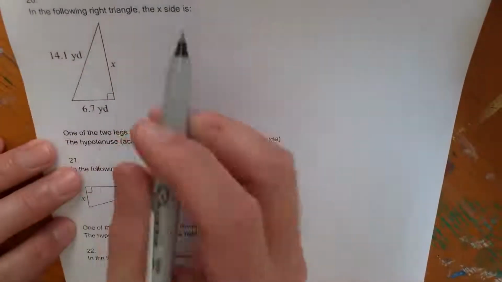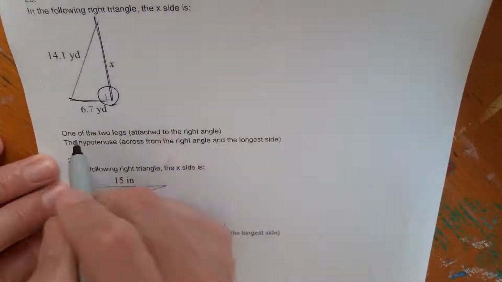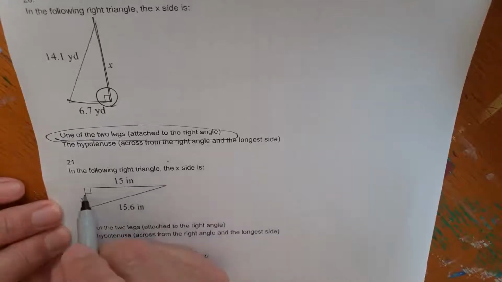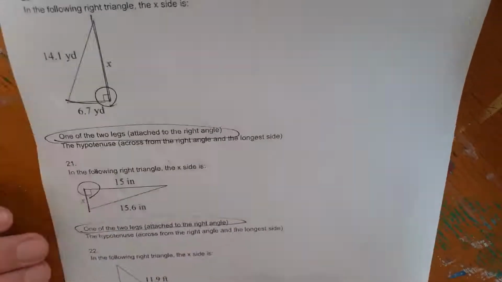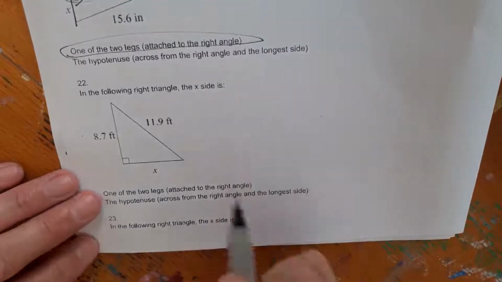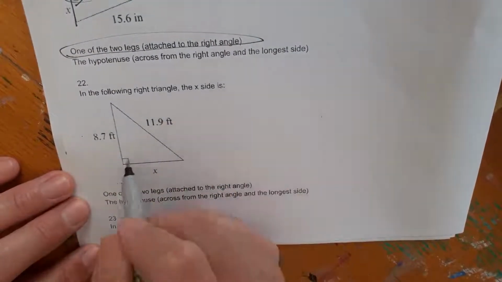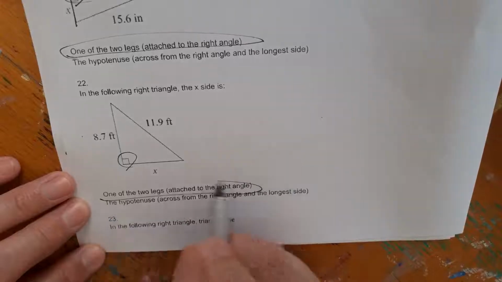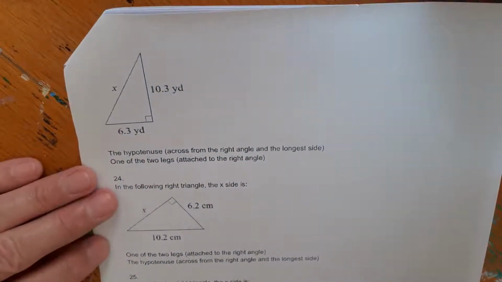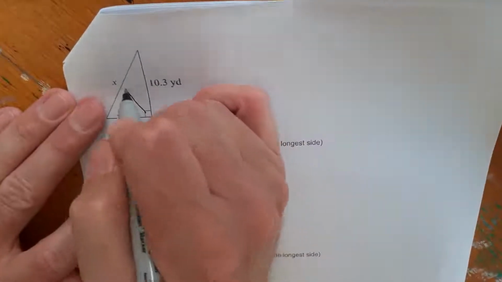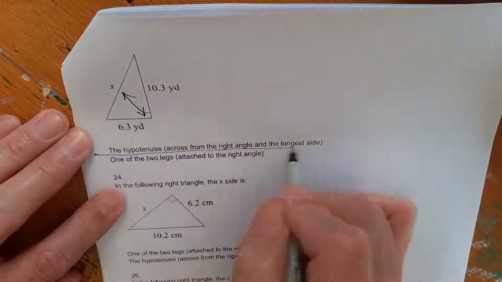Let's see what this is. In the following, this is still one of the legs attached to the 90. In the following, x is one of the legs because it's attached to the 90. Well, across from the 90, so it is the hypotenuse.